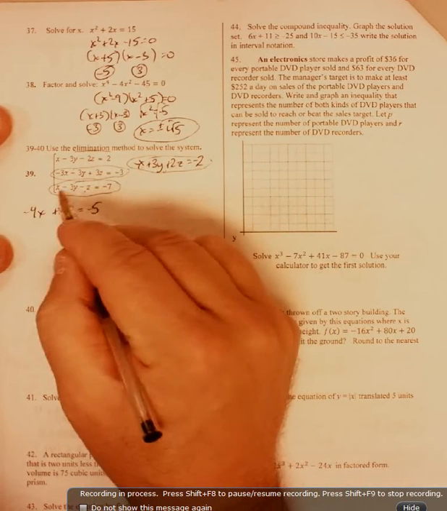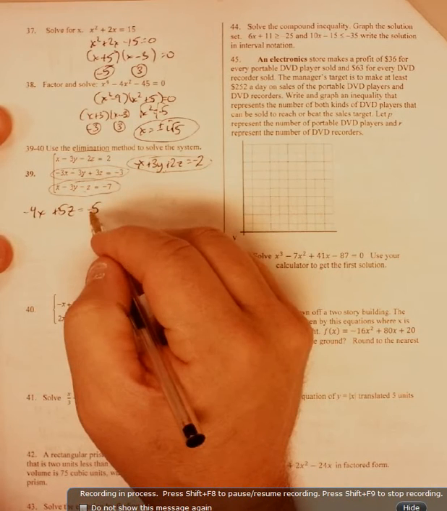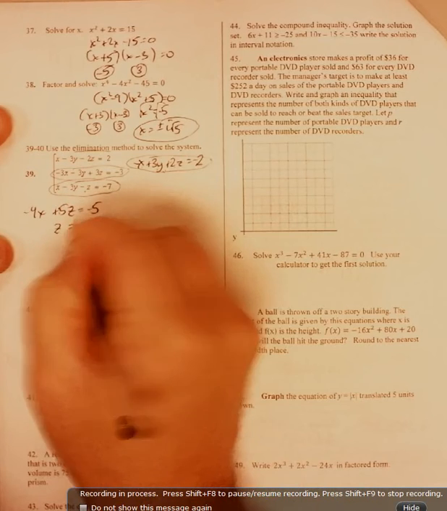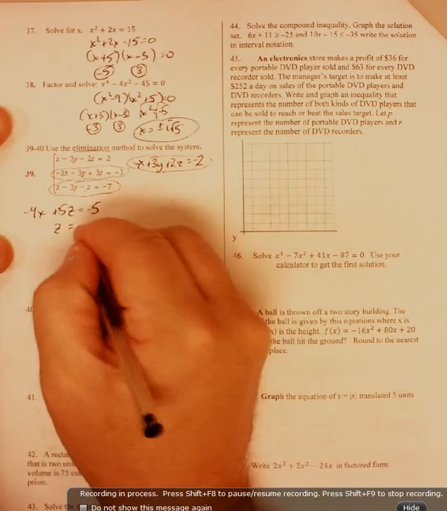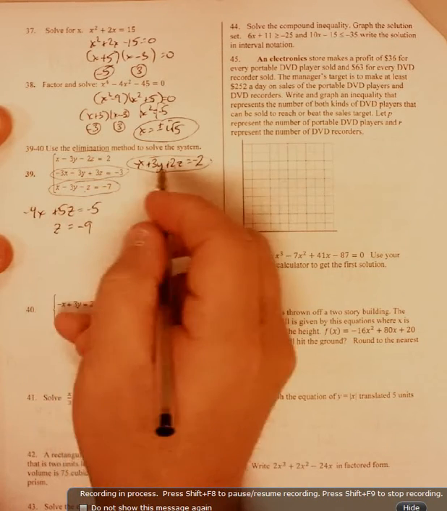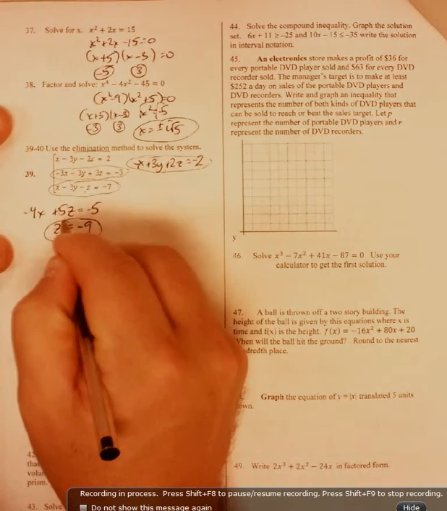So I would have x and a negative x, those x's cancel. A 3y and a negative 3y, those cancel. 2z and a negative z, well that's just z. And negative 7 and negative 2 is equal to negative 9. So not only did my y's cancel out, but my x's did. That's kind of a bonus because now I know that z is negative 9.